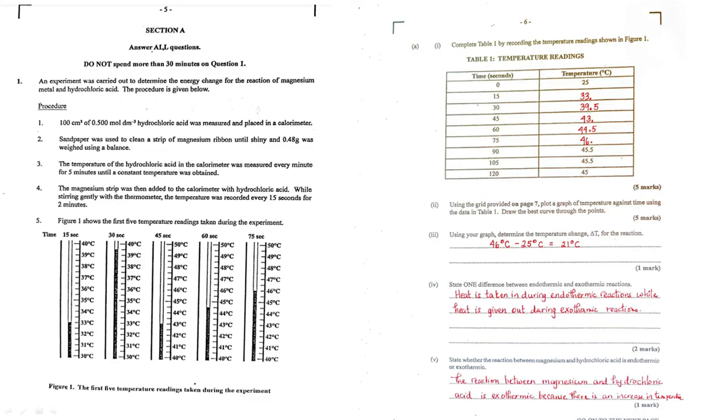Alright, so we have to read the thermometers, in picture format. So remember, when you're reading a thermometer, the reading increases going up. Okay, so the first reading is 33 for 15 seconds. At 30, it's 39.5. Then we have 43, 44.5, and then 46.